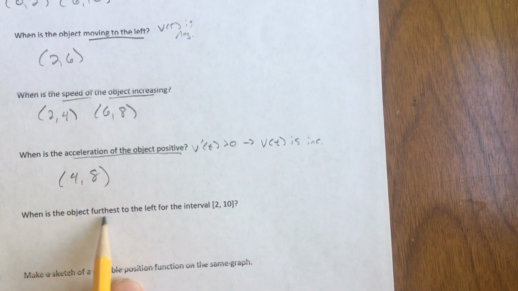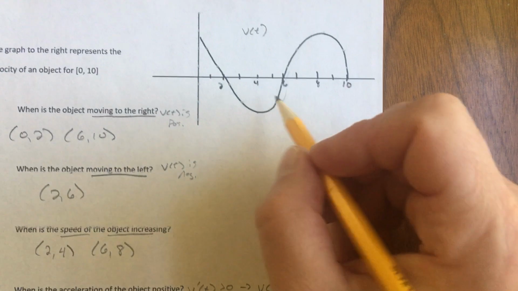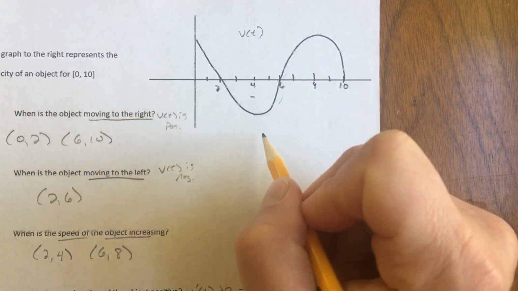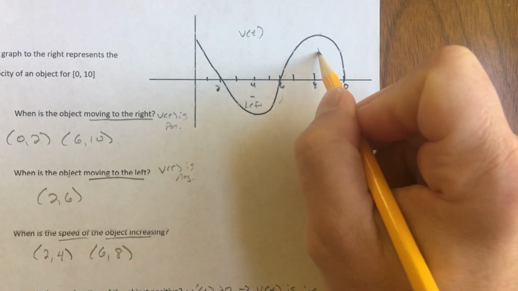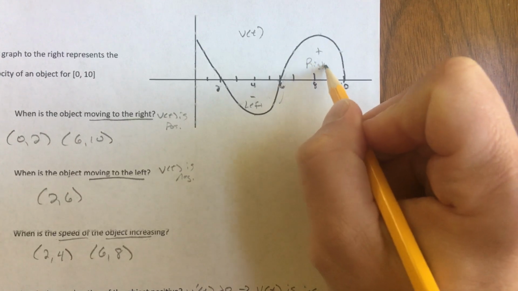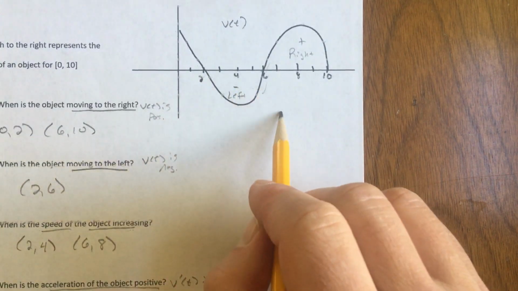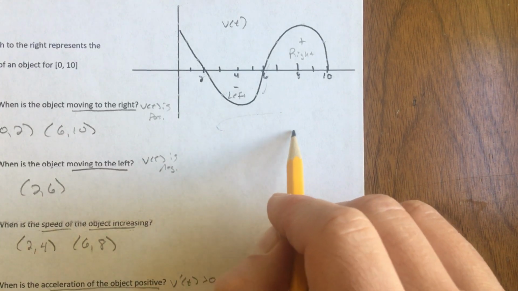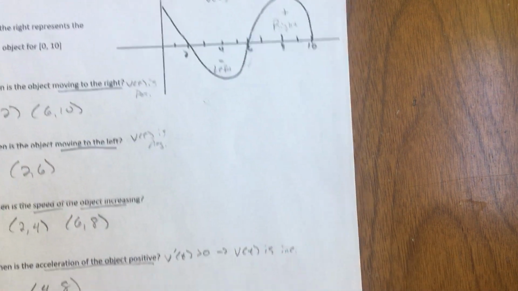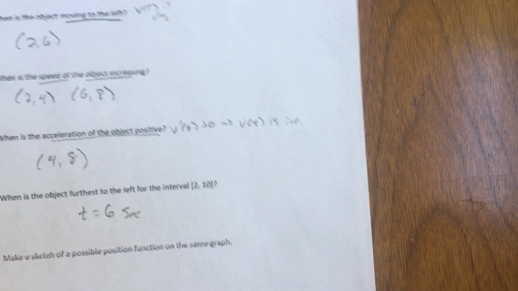This one says, when is the object furthest to the left on the interval 2 to 10? So look at our problem from 2 to 6. We have a negative velocity, which means we're moving to the left from 2 to 6. And from 6 to 10, we have a positive velocity, which means we're moving to the right. Question says, when are we furthest to the left on this interval? So if we've been moving to the left all the way from 2 seconds to 6 seconds, and then at 6 seconds we stop, turn around, and come back, then it must be at 6 seconds that we are the furthest to the left. So we would say at t equals 6 seconds.